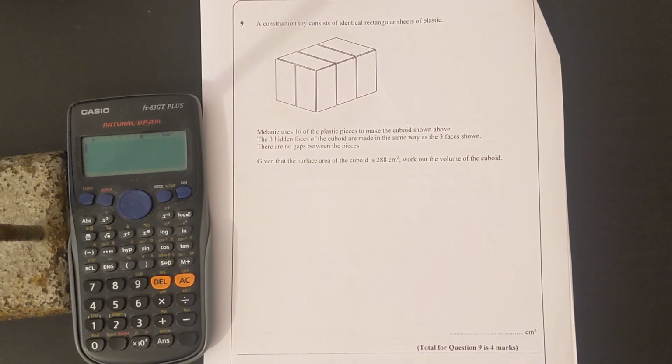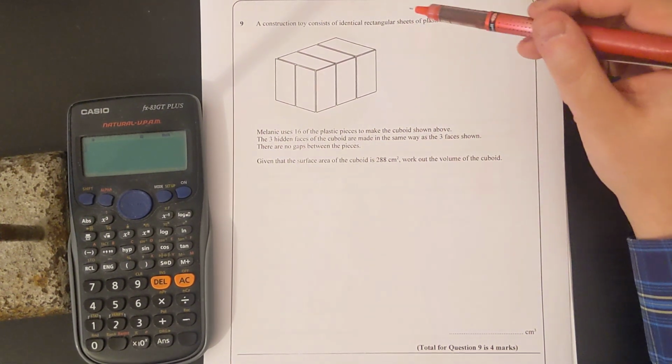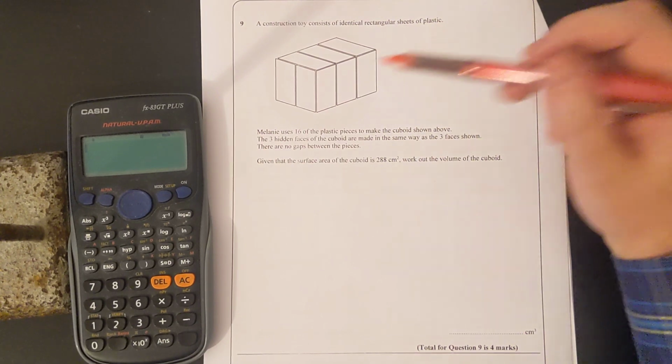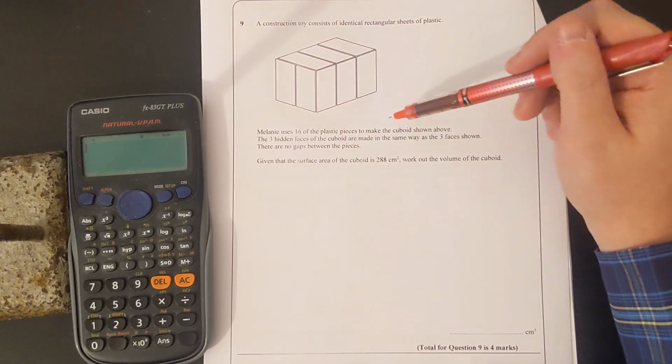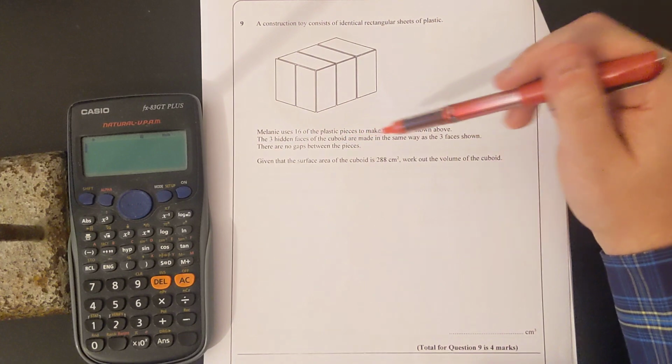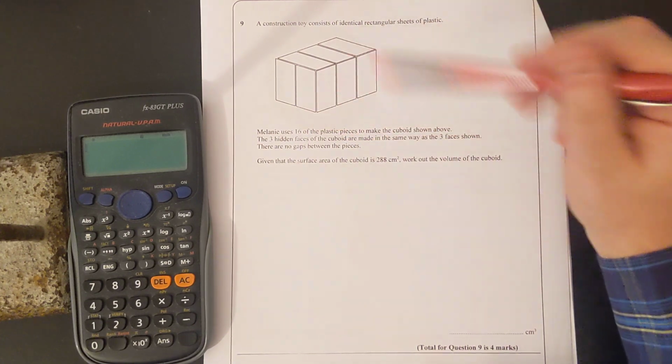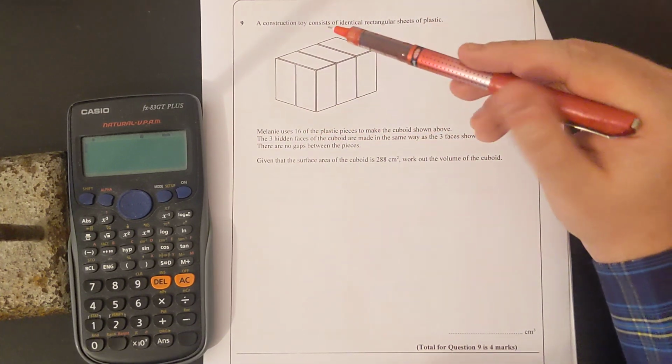Our next question is quite an unusual one. A construction toy consists of identical rectangular sheets of plastic. Melanie uses 16 of the plastic pieces to make the cuboid. The 3 hidden faces are made in the same way as the 3 faces shown. There are no gaps. And we can sort of see that here.